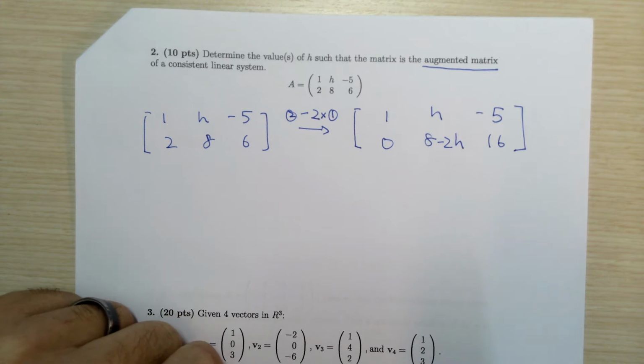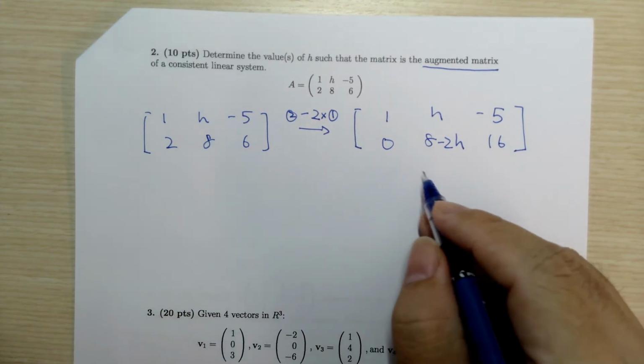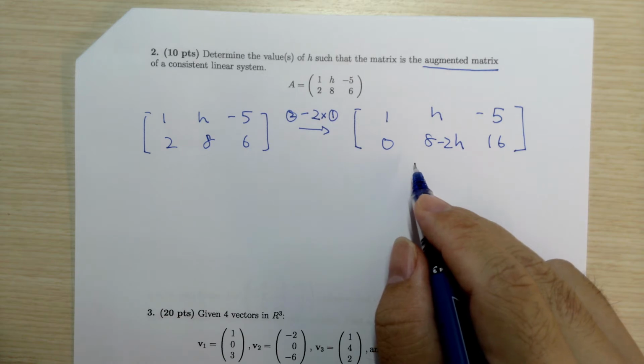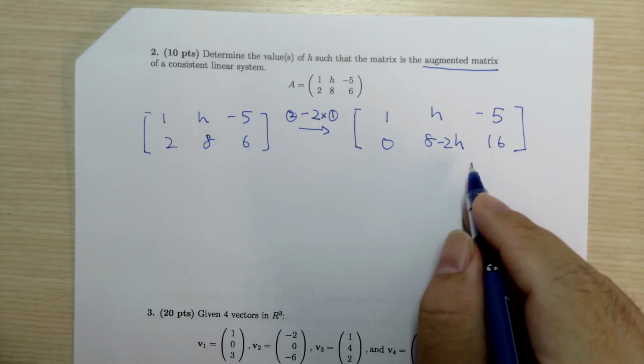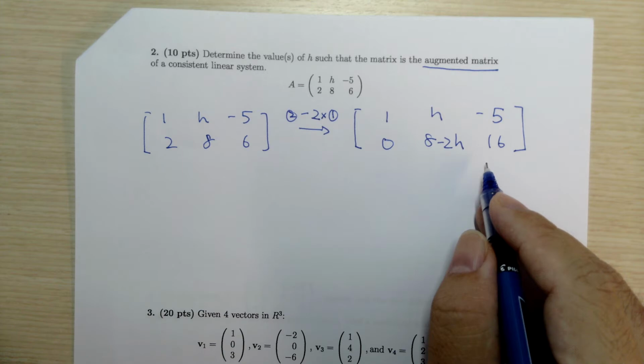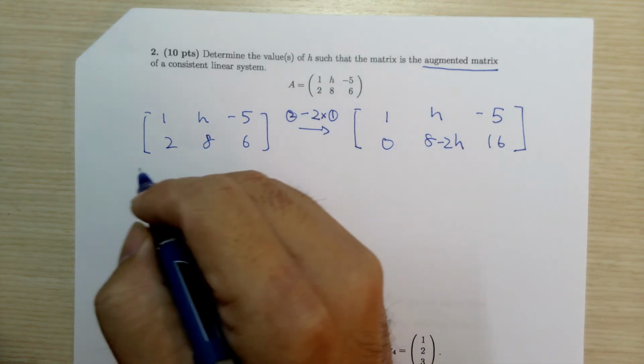So remember this part. And the thing is, if this linear system is consistent, do you realize that that means we cannot have that?